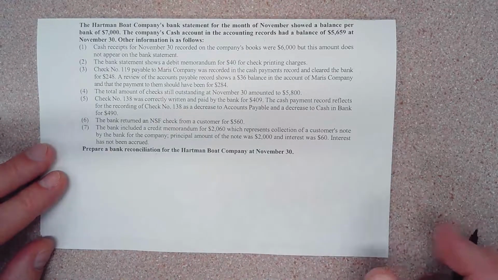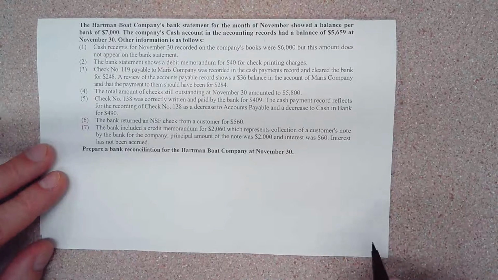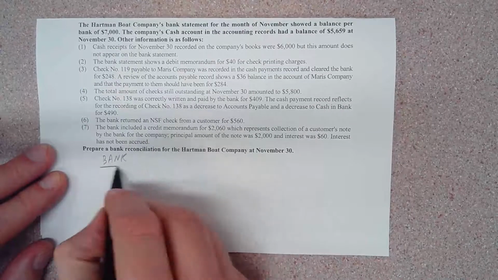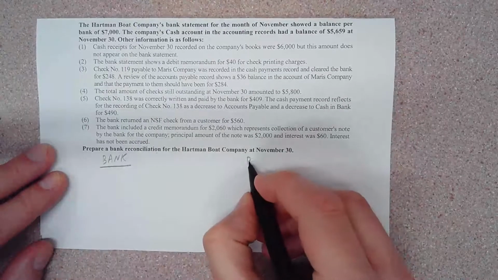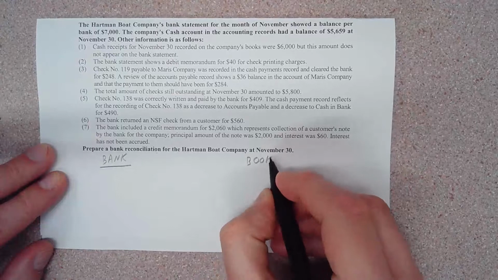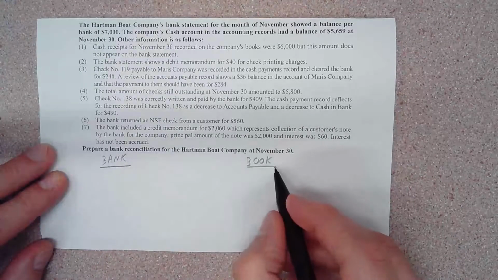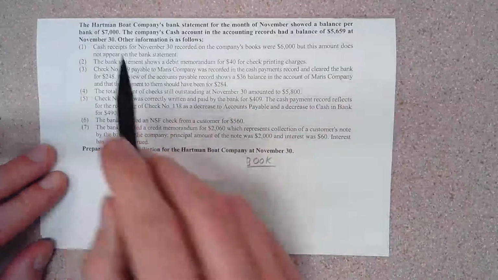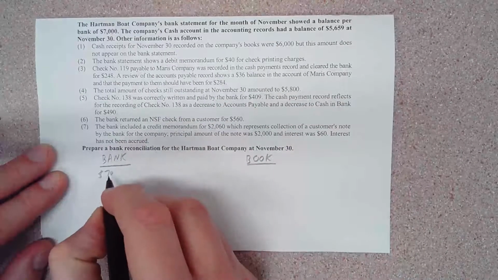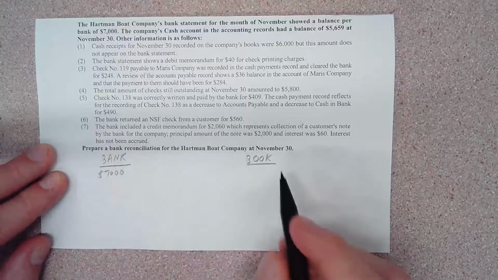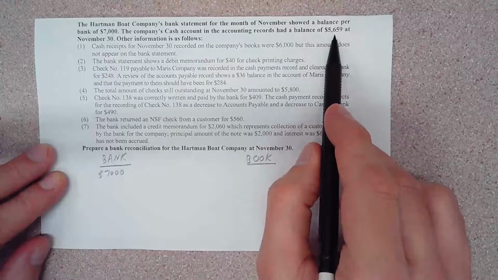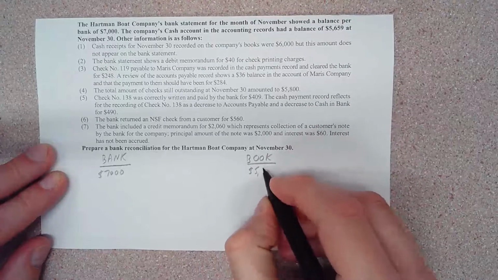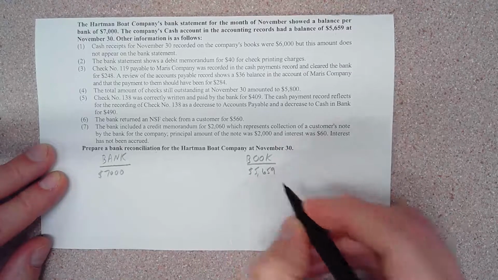Well, I just want you to be able to find out what the true balance is. So I'm going to start this out like so. I'm going to have a side for bank, and then I'm going to have another side over here for book. So bank means bank, book means the business. So let's go back up here. It says that the balance per bank statement was $7,000. And it says that the company's account balance on their books was $5,659.